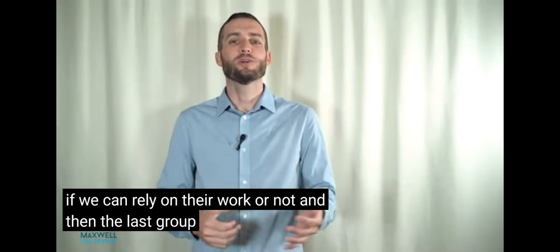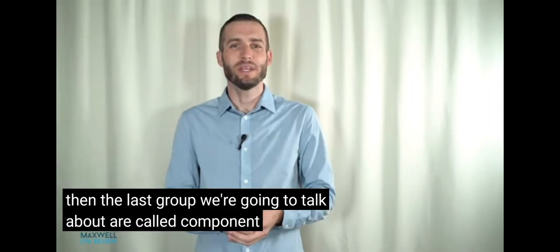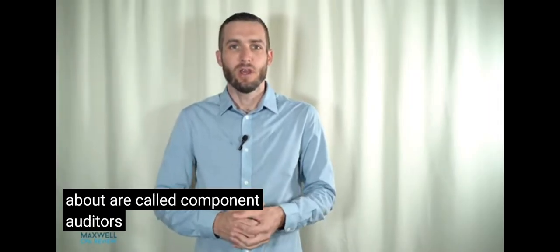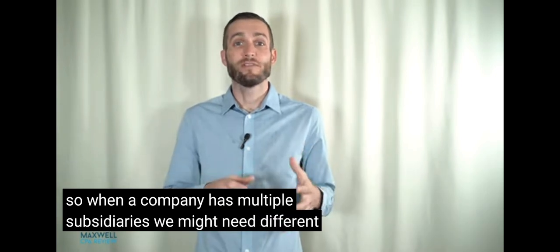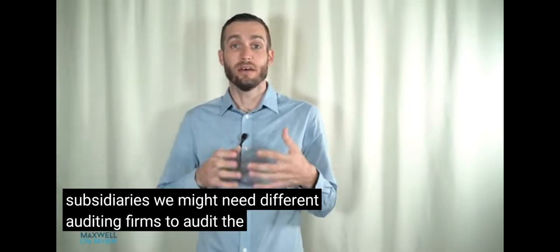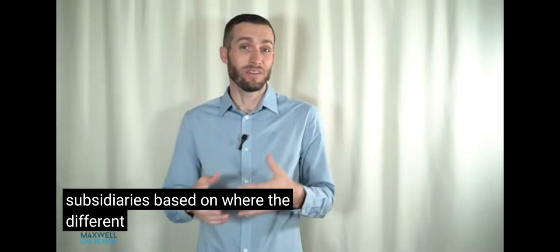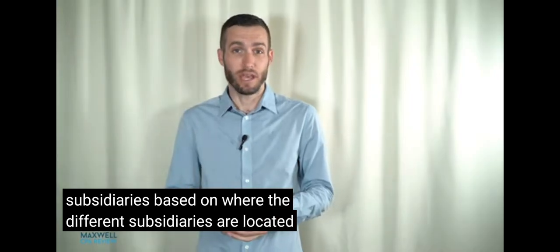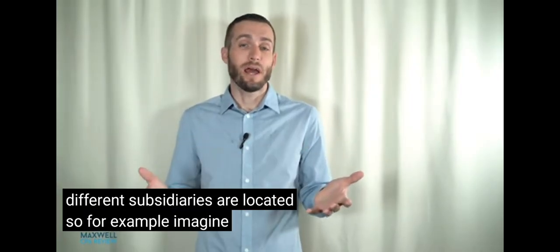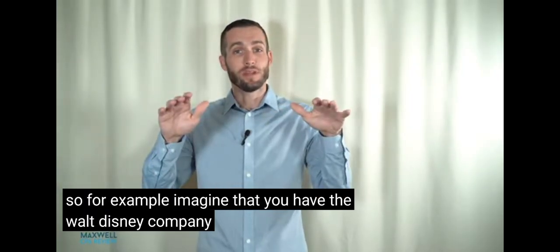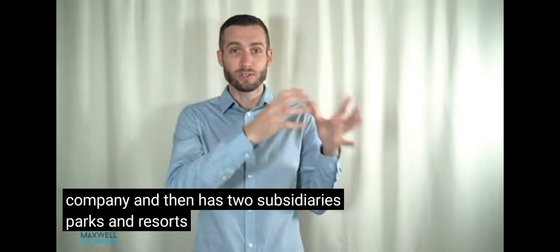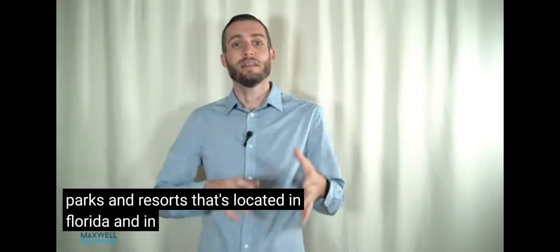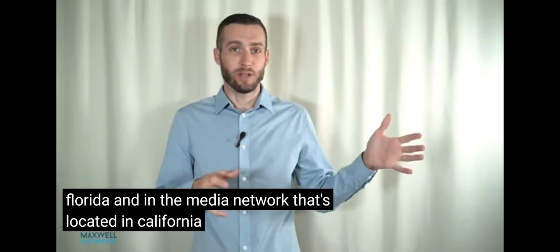And then the last group we're going to talk about are called component auditors. So when a company has multiple subsidiaries, we might need different auditing firms to audit the different subsidiaries based on where the different subsidiaries are located. So for example, imagine that you have the Walt Disney Company, which is the parent company, and then has two subsidiaries, Parks and Resorts that's located in Florida, and then the Media Network that's located in California.